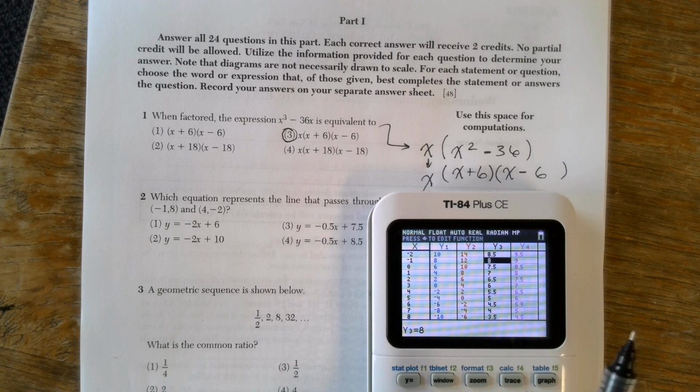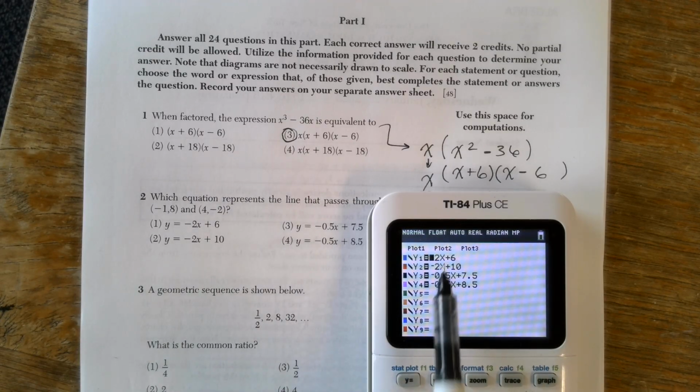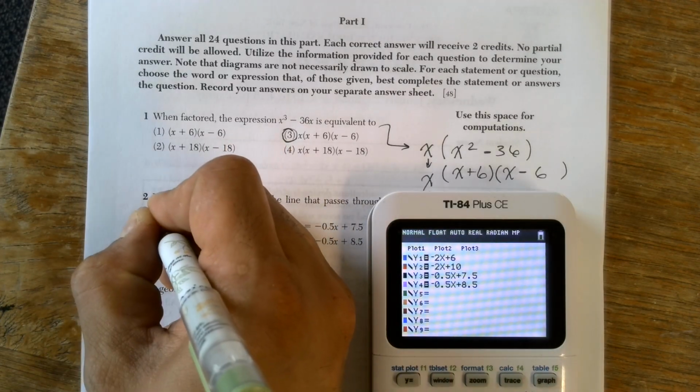Let's go down to 4 and see. When x is equal to 4, what is my y value? In this case, it's negative 2. So the choice that we are actually going to have, if we go back to our y is equal to, is going to be our first choice, so it's going to be answer number 1.